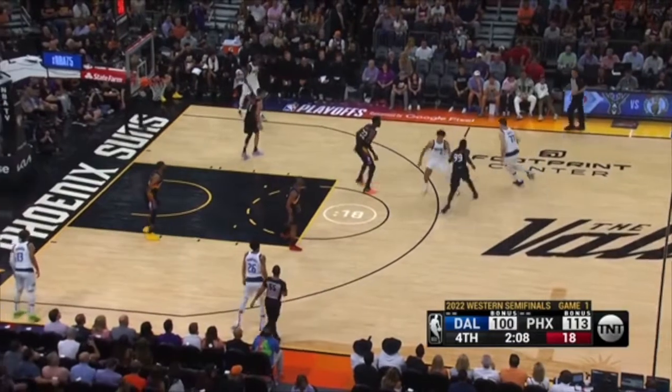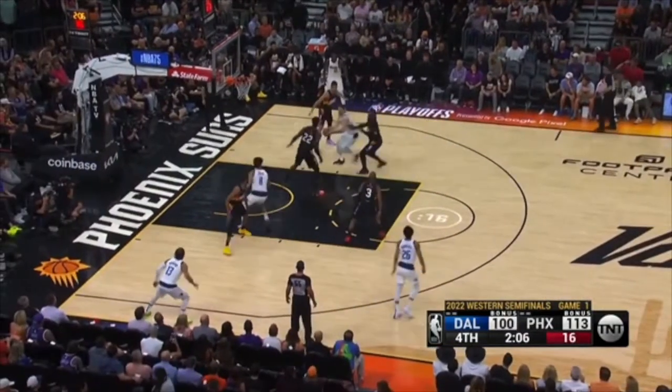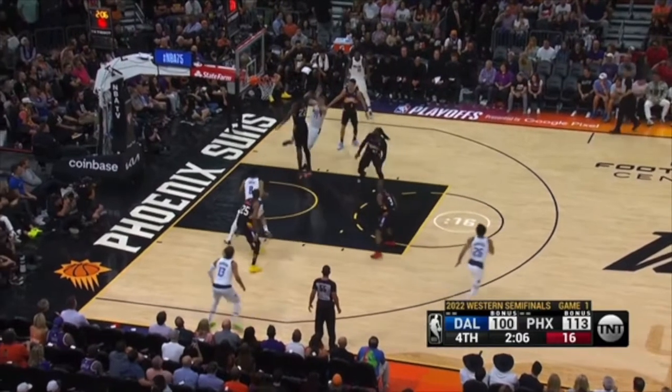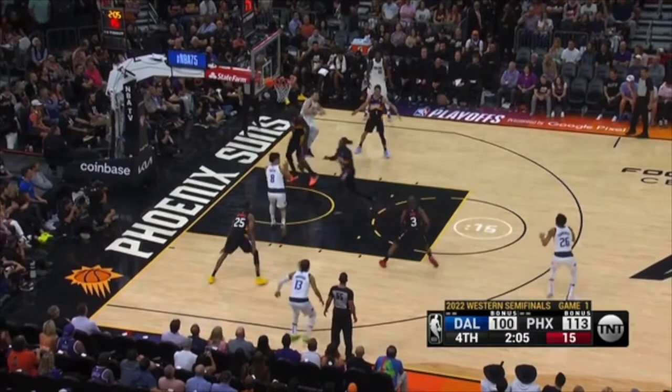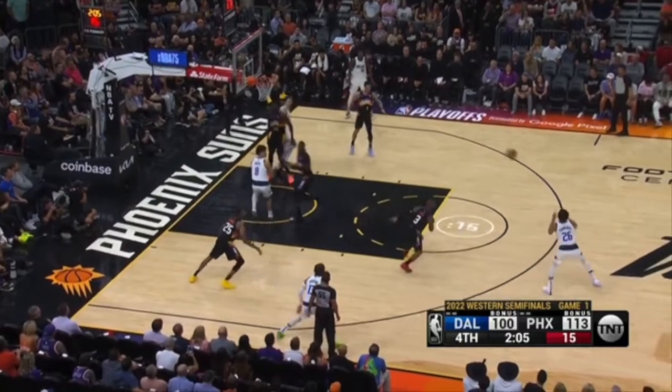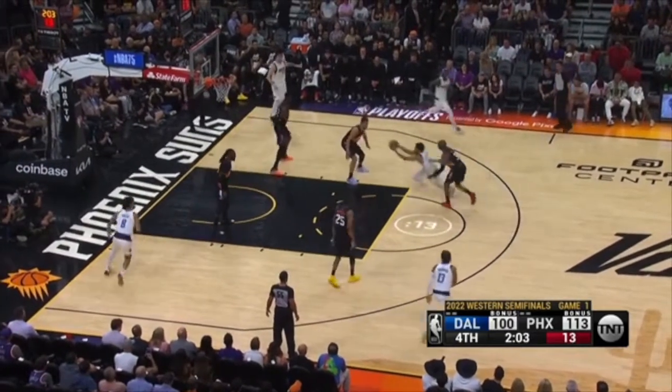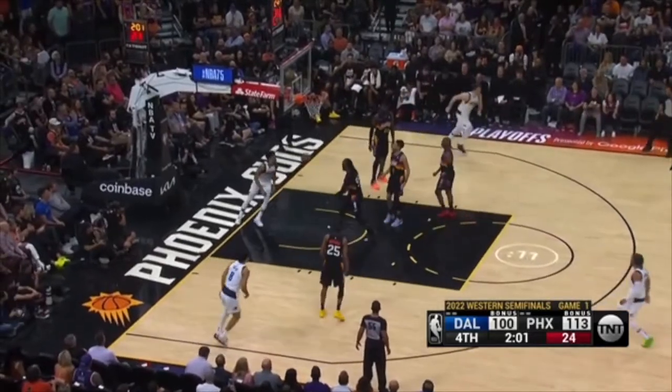Chris Paul's in total no man's land here. You're not in backside help, okay? You're not. So what are you doing? Get out to your man, okay? Look at Chris Paul's in no man's land. He's not even seeing his man now. So now his man's just going to catch it, rip, and go right by him. He's never able to get his feet set, layup.